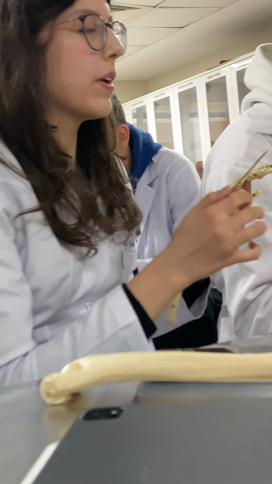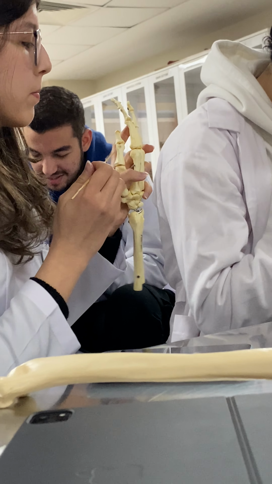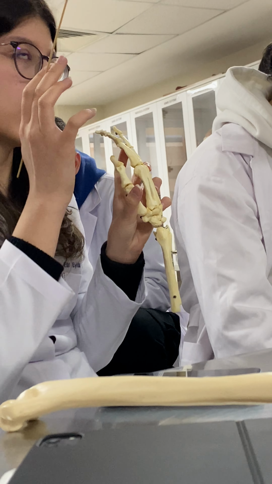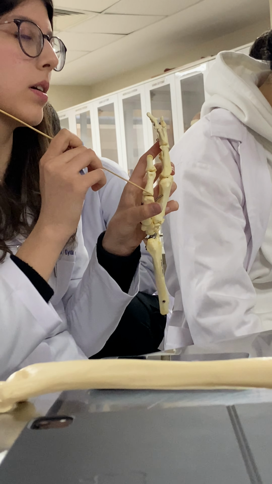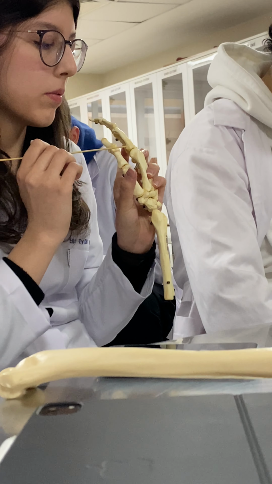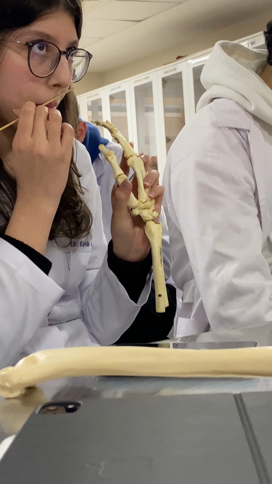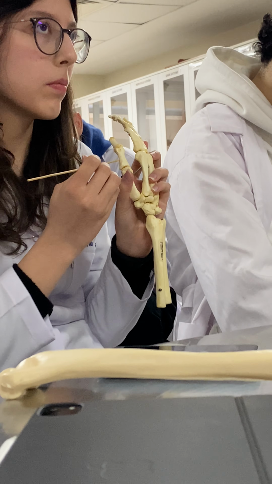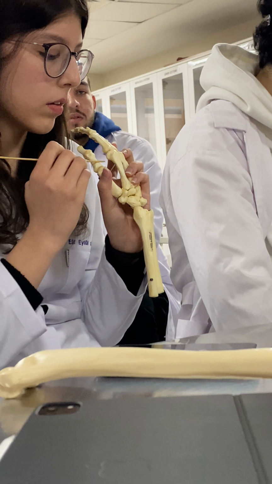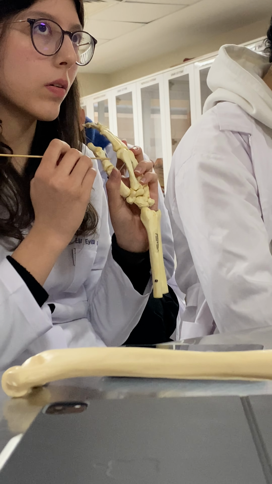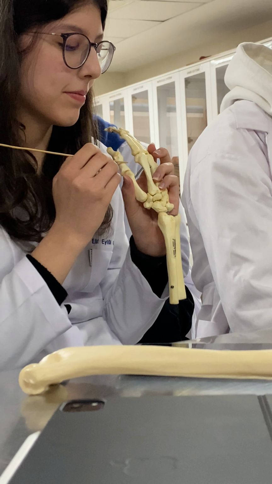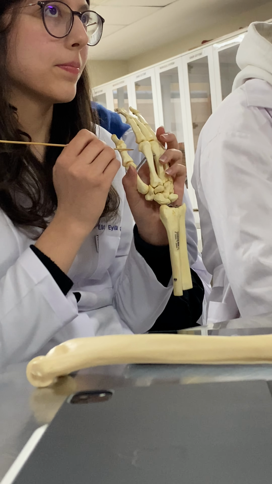All right. And we come to the phalanges. This is the proximal phalanx of the first digit, the thumb. It has a proximal phalanx and a distal phalanx. How do you count that? You count according to the pollex. So that's number one digit. Pollex is the thumb.